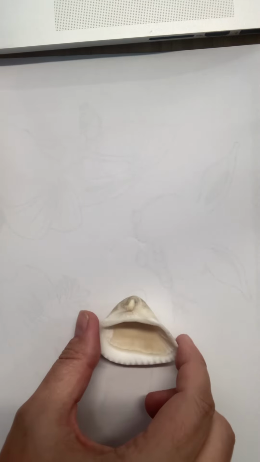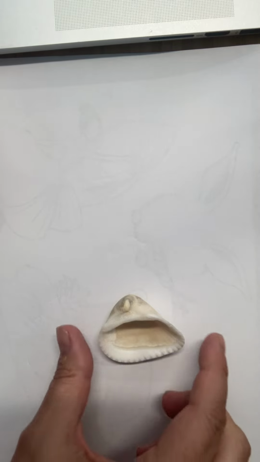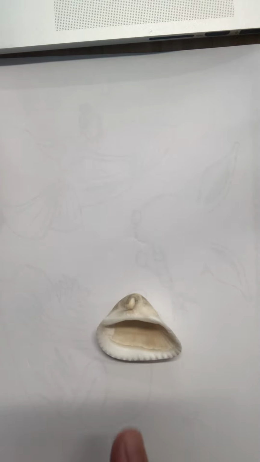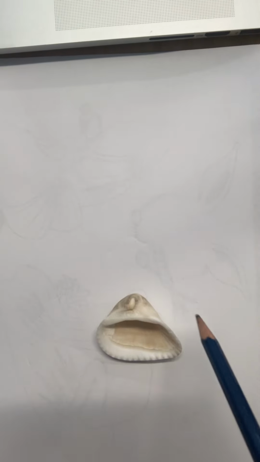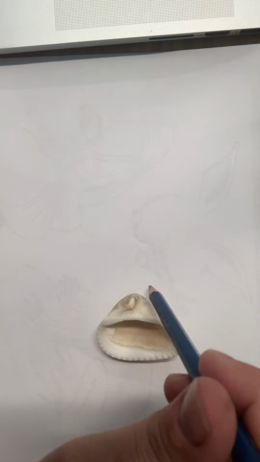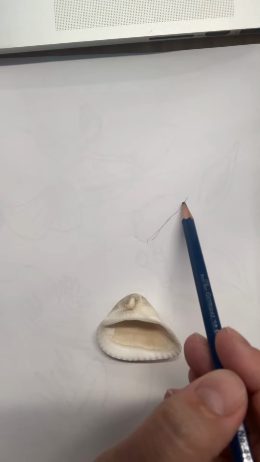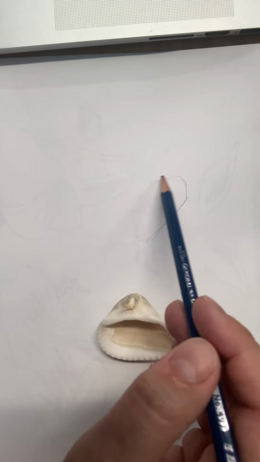Immediately when I turned this to one side, I thought, you know what? That kind of looks like an ear. I'm going to do some weird ear thing with this shell. So as soon as your imagination jumps up into your brain and has an idea, go with it. I don't know how this is going to turn out. I don't even know what I'm doing exactly. But this is going to become an ear. An ear of what? I have no clue. I'm just going to start drawing.